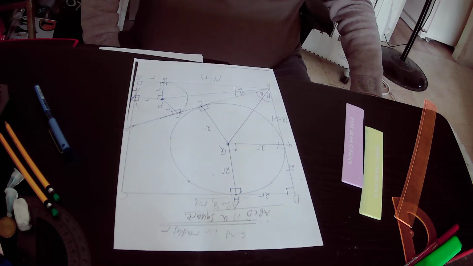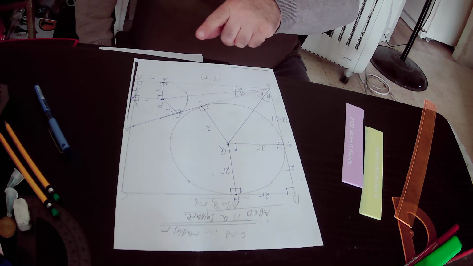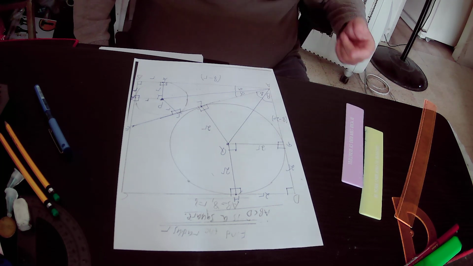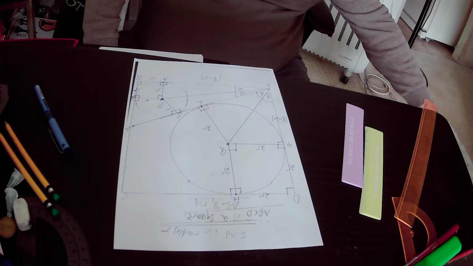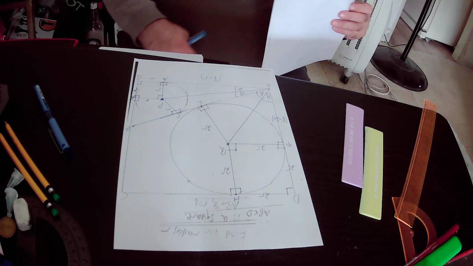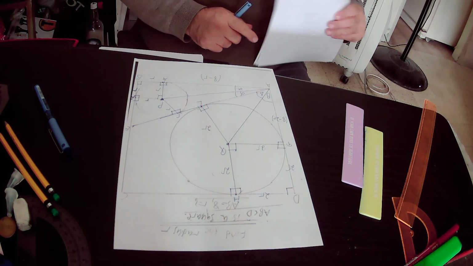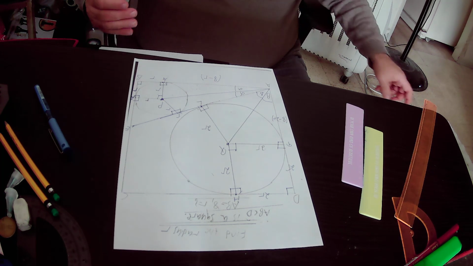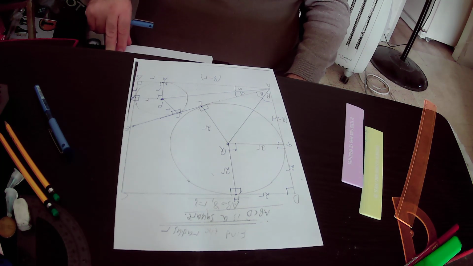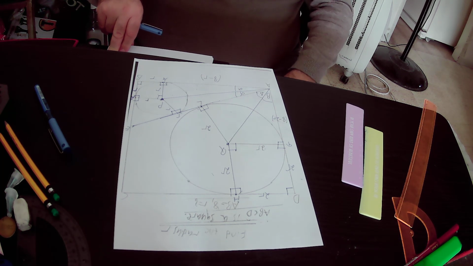But we know that angle DAB is one out of four angles of square ABCD. And we know that all four angles of a square are equal to 90 degrees.